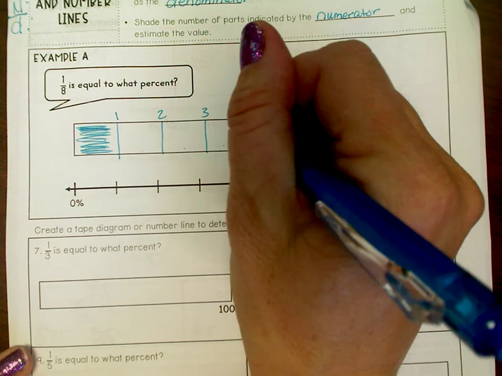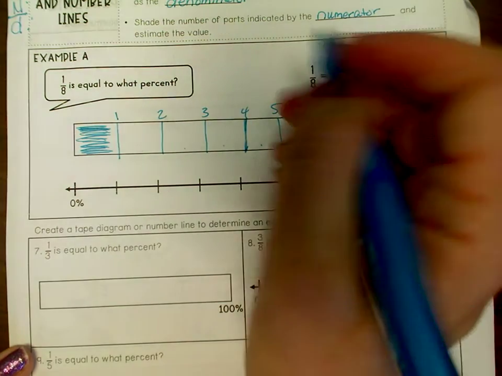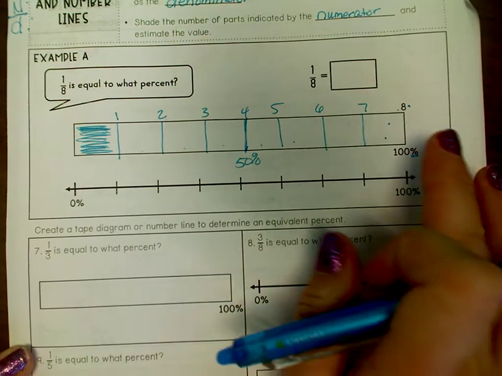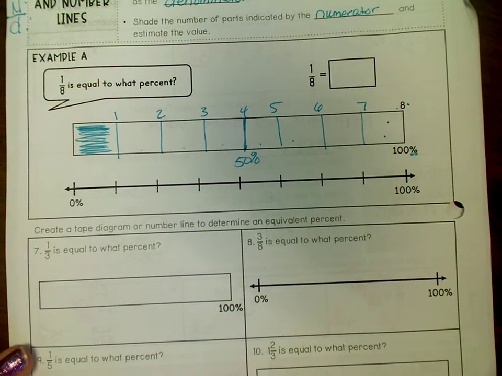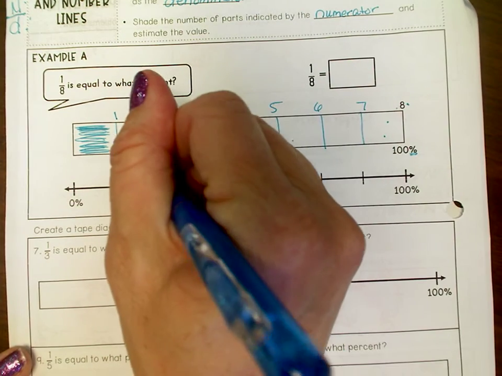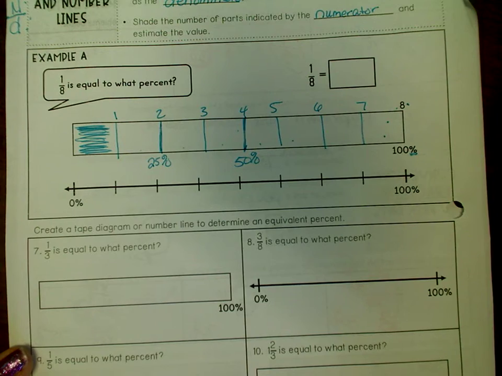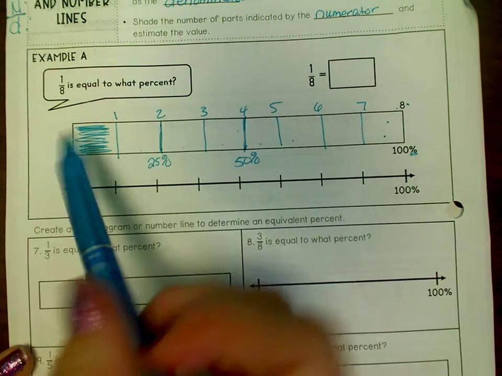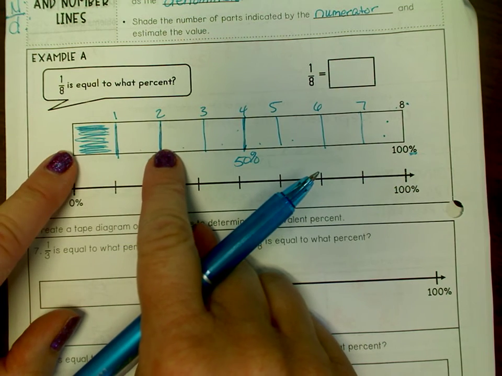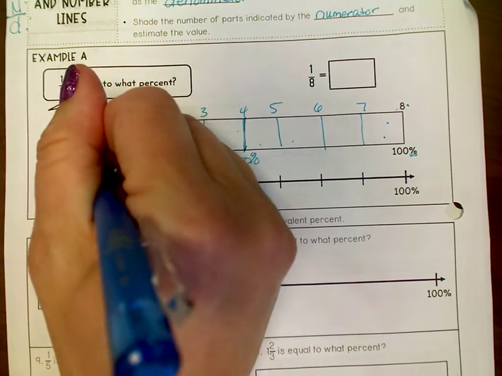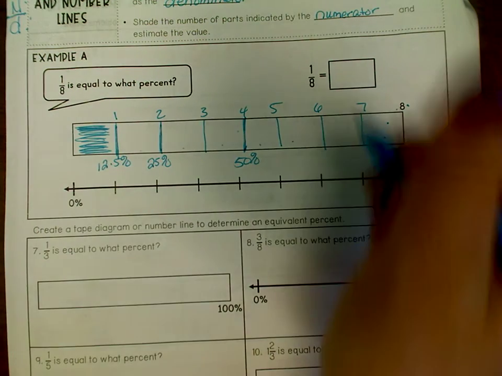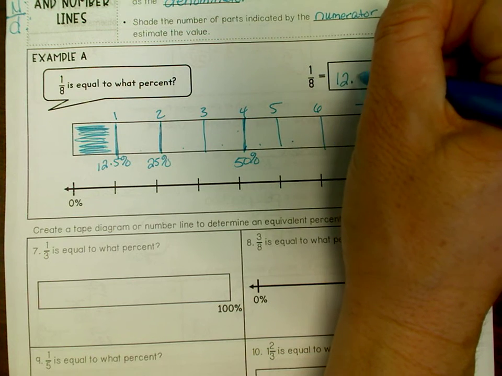And if I know 4 is half of 8, so that would be 50% there, which is half of the tape, because that would be 100%. So now then I can go, oh, well 2 is half of 4, so 2 would be 25%. So what would that make this right here be? Well, it's halfway between 0 and 2, so I would half 25. So that's going to give you 12.5%. So that's going to equal 12.5%.